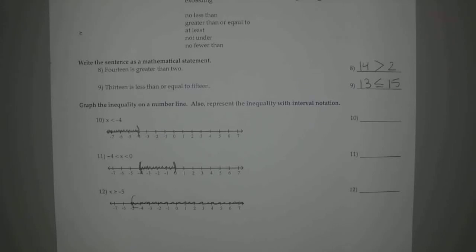You're going to use parentheses and brackets just like you did in your shading, okay? The only thing we haven't talked about yet is the idea of going on forever. What represents going on forever? The infinity symbol, right? So if we're going on forever in the positive direction, it's a positive infinity. If we're going forever in the negative direction, it's just a negative infinity, all right?